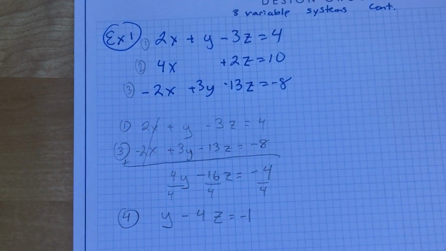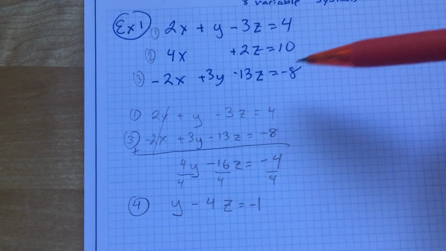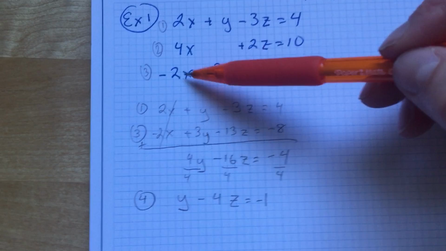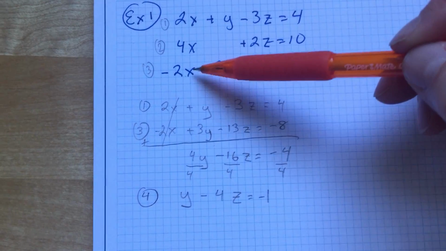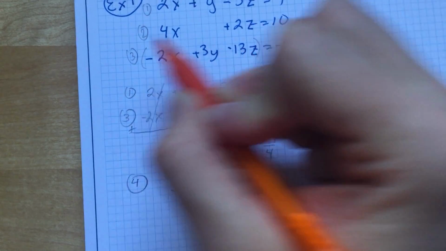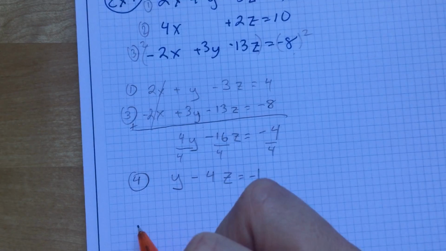Okay, going back to the top. Again, which two equations can I add together to still eliminate the x's? I've already used 1 and 3, so I've got to use 2. And I think 2 and 3 are going to be easy to add together because I only have to manipulate the third equation. By multiplying both sides by the number 2, I can easily manipulate that equation.